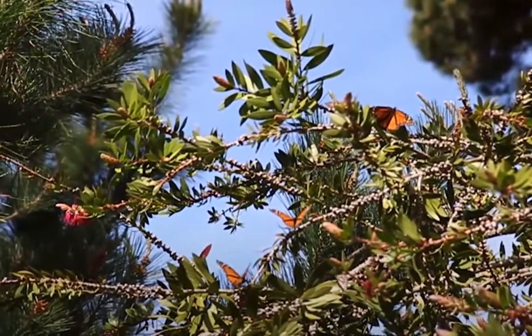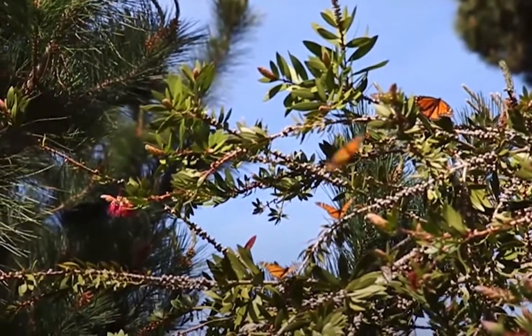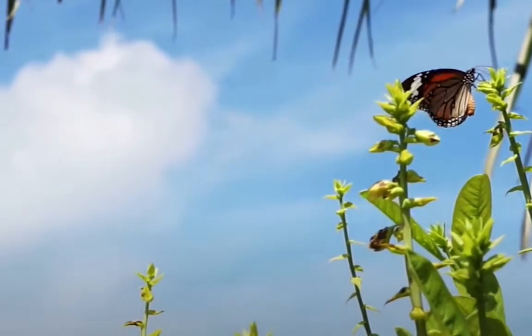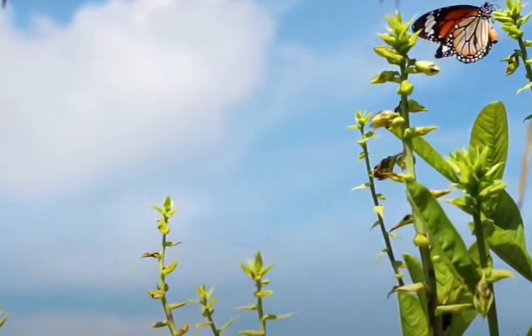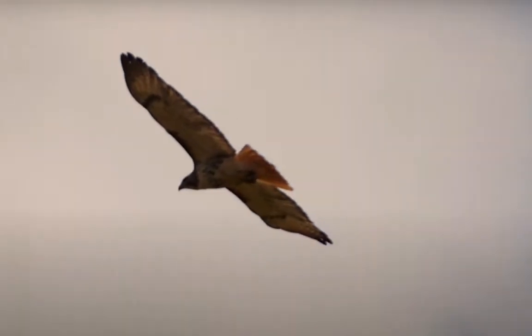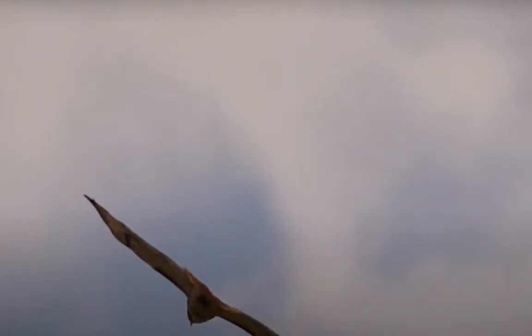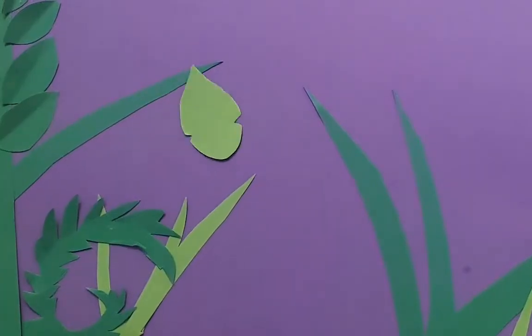For example, butterflies flutter. They're quite erratic when they move, and they move around fast and dance through the sky. Whereas a hawk will soar through the sky, smooth and slow. They don't necessarily have to flap their wings. They can just glide, which means the movement would be quite different.